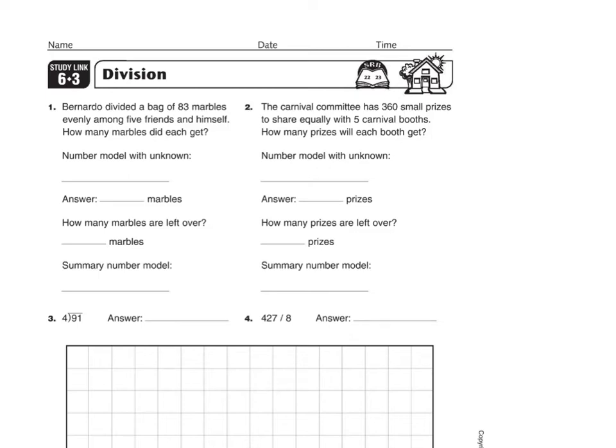For tonight's homework, your student has been practicing using partial product and writing a division number model. So they're going to do that work by reading the problem and finding what information they need. In the first one, we see that he has a bag of 83 marbles and he wants to divide them among 5 friends and himself.